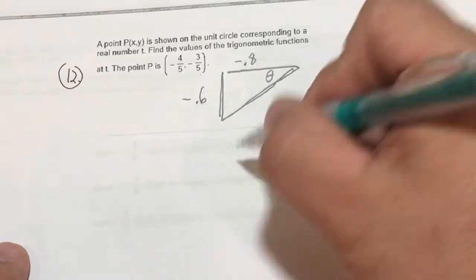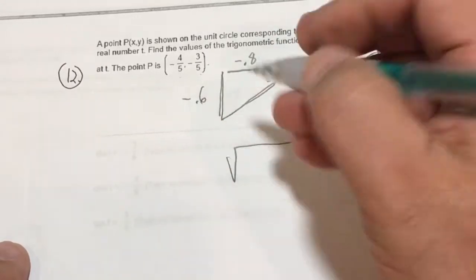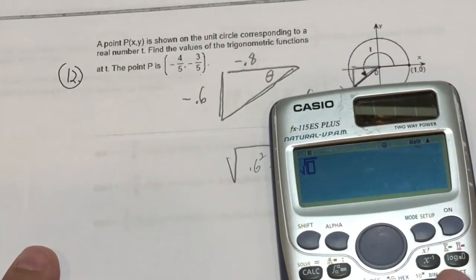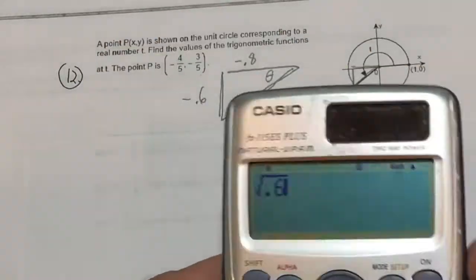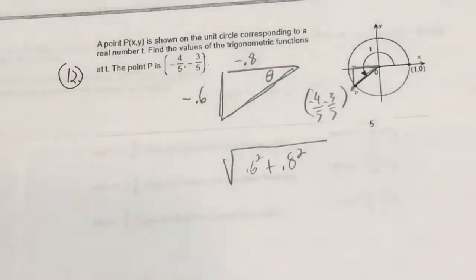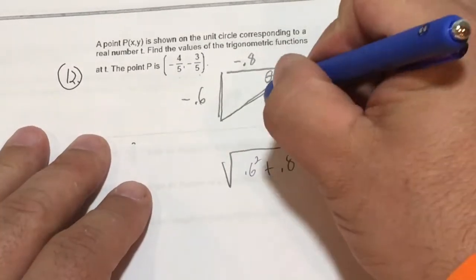And I can find this side here by doing the Pythagorean theorem. 0.6 squared plus 0.8 squared. Again, I just type that into the calculator. 0.6 squared plus 0.8 squared. I kind of know this one's going to be 1, so the radius is 1. That's nice. So the hypotenuse is 1.